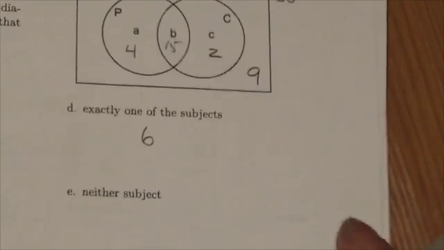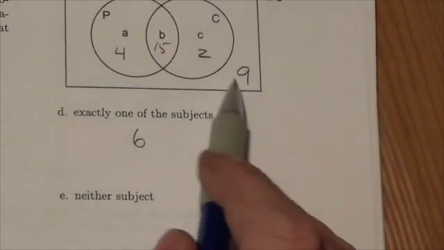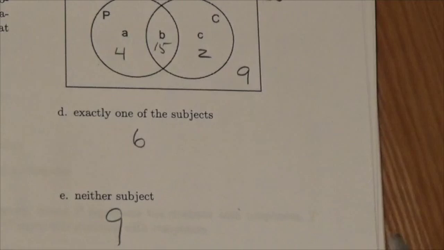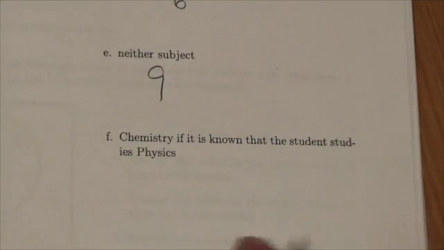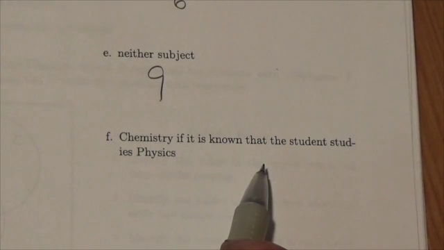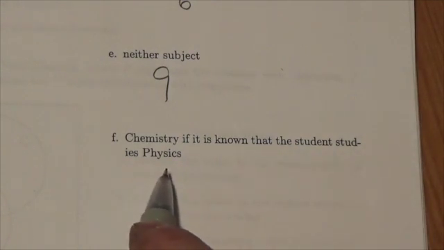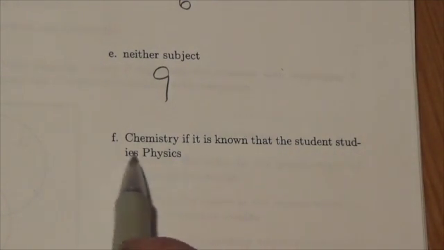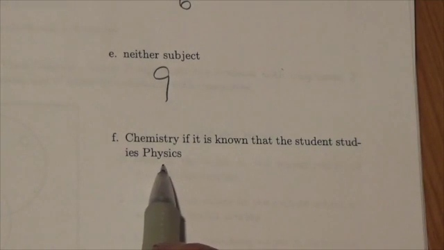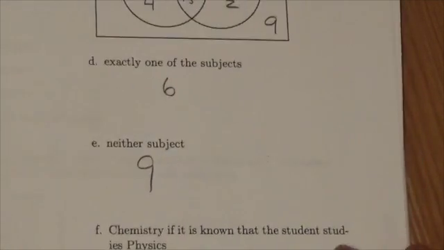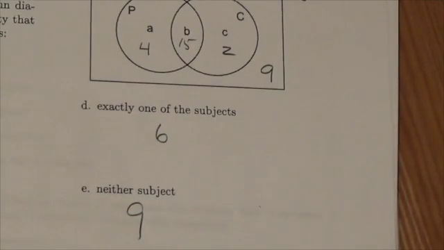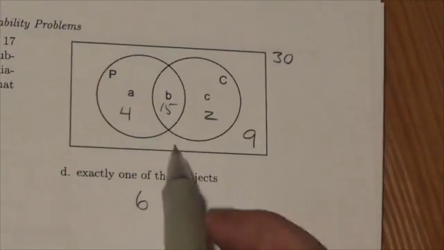Neither subject, well, that's the easy one because we've been talking about that for a while here. That's 9. And how about how many study chemistry if it is... you know what? I've been doing this a little bit wrong here. Wow, making mistakes left and right here, but I'm catching them. Chemistry if it is known that the student studies physics. Well, we already know that the student studies physics. How many of them study chemistry? Well, there's 15 in there that do that.